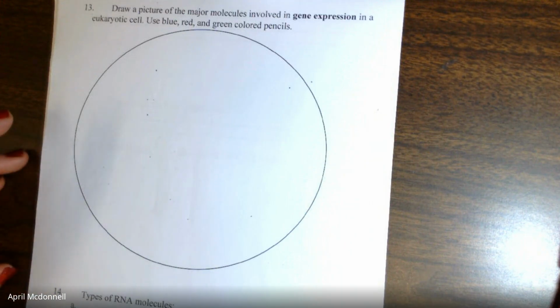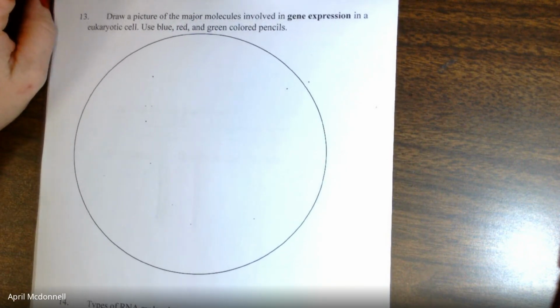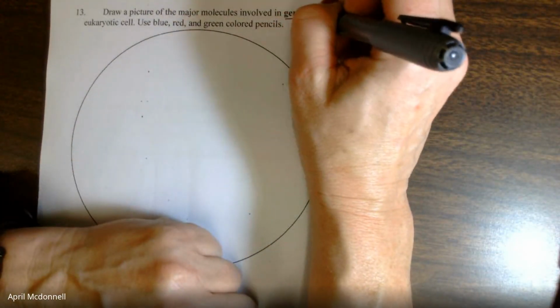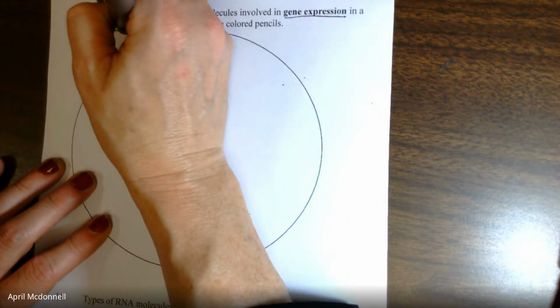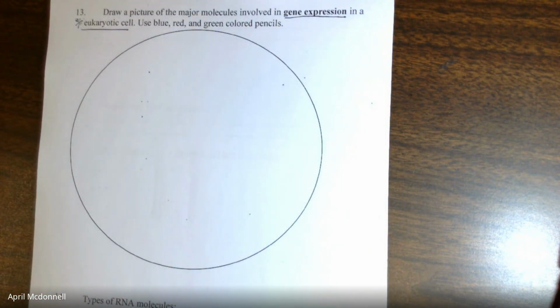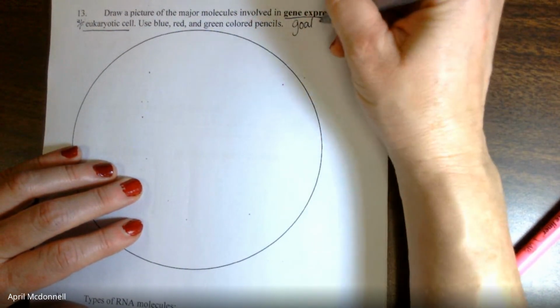For question number 13, we are going to draw a very basic diagram of a cell, and we will show the nucleus within the cell and the DNA and various types of RNA molecules that are involved in gene expression. Our next major goal is to talk about this process called gene expression and understand the steps involved in this process. So we're going to go ahead and use a eukaryotic cell in order to demonstrate the process of gene expression. So remember, the goal of gene expression is to build a protein.